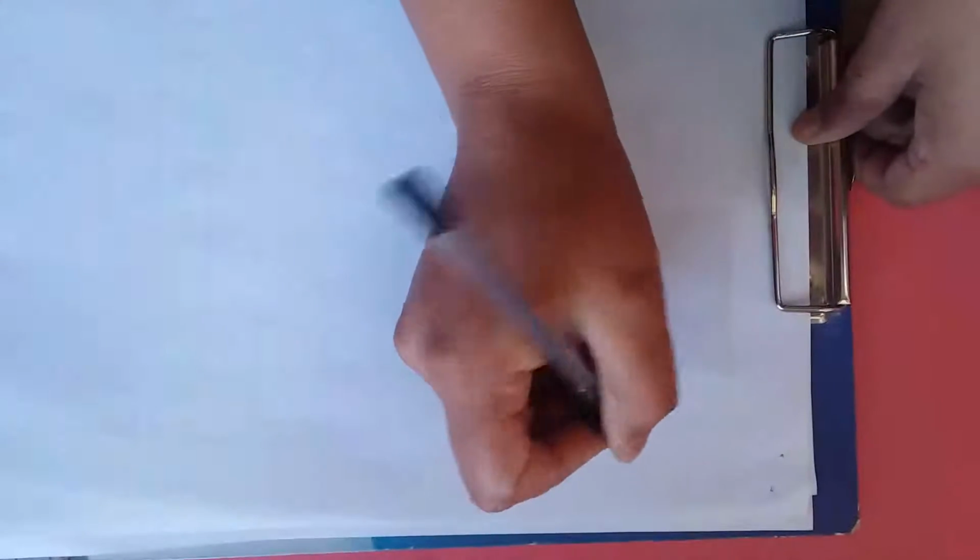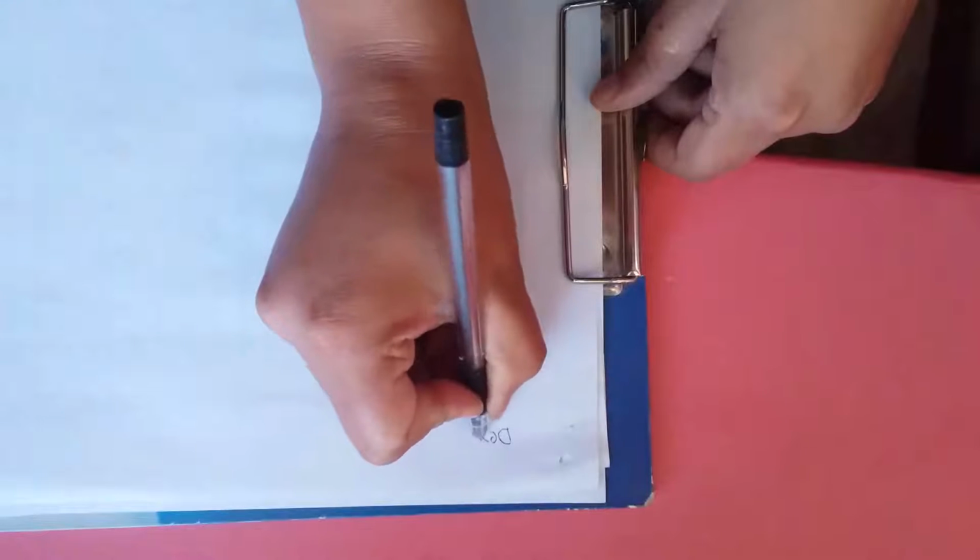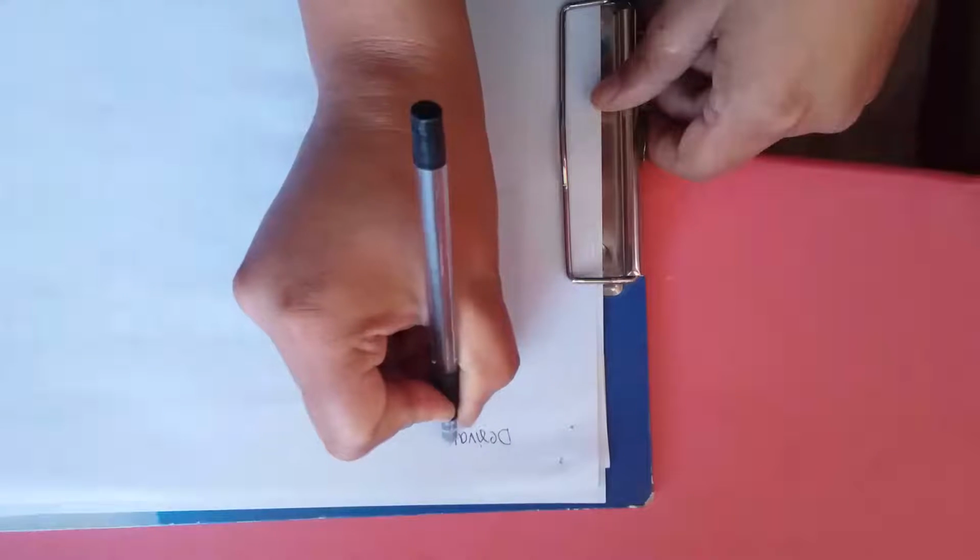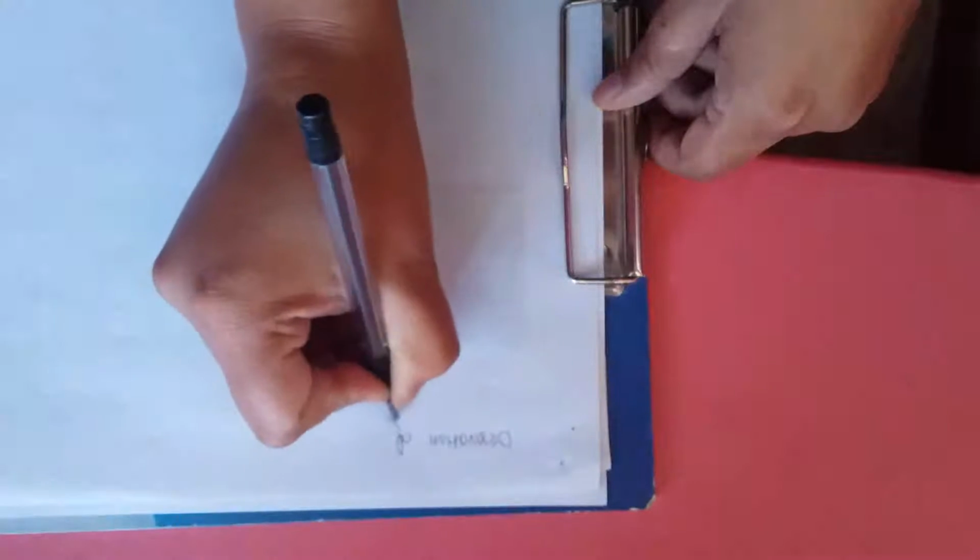In my last video, we studied the derivation of the IS curve, and in the present lecture, we will talk about the derivation of the LM curve.